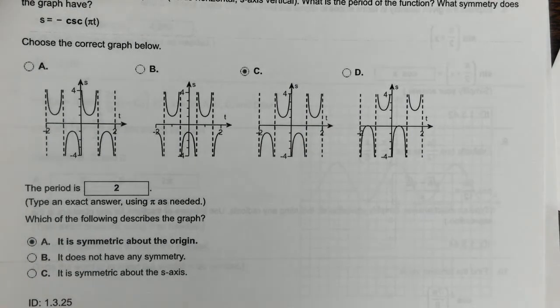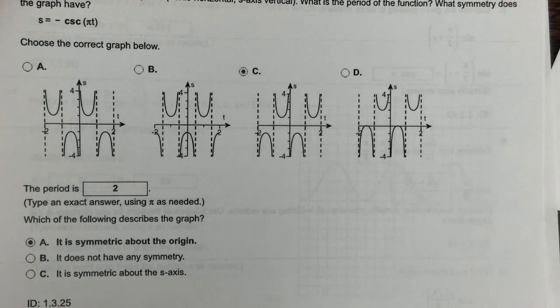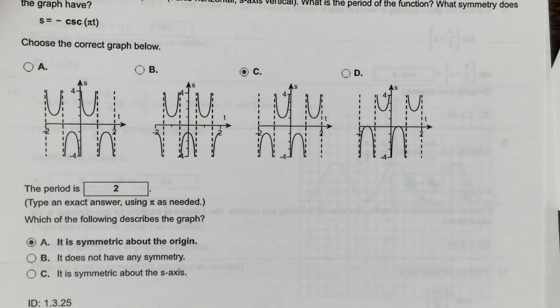Okay, now we have graphs. This is actually a perfect stopping point for this video. So I'll do more of these on a different video. Hope you have a good day.